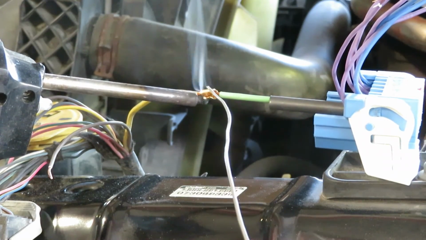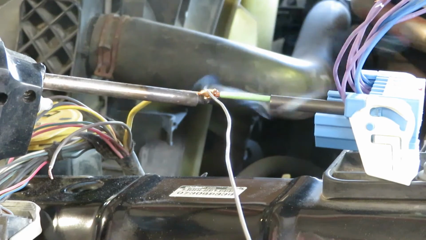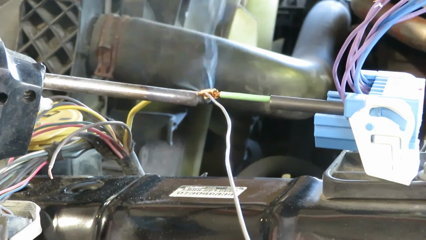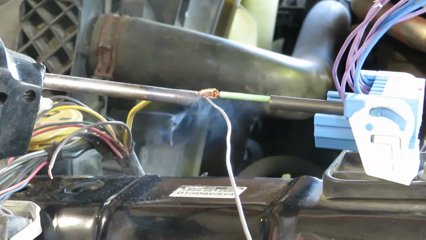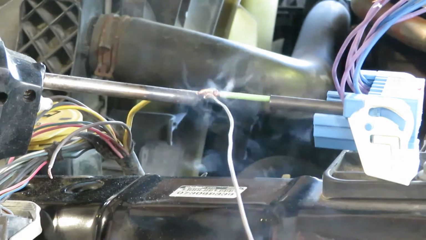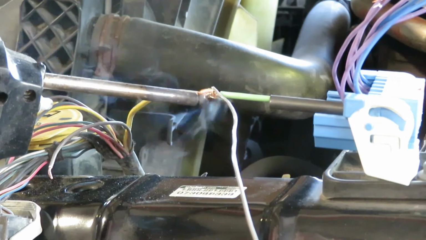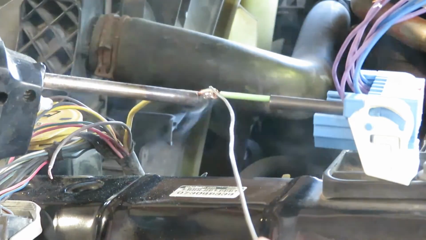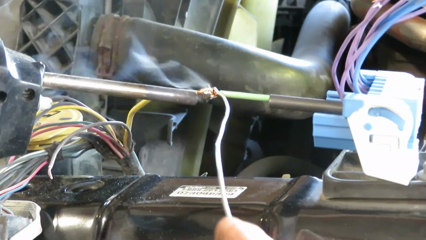And then up at the top, just keep trying until it gets hot enough, and then it'll eventually melt. Like that.